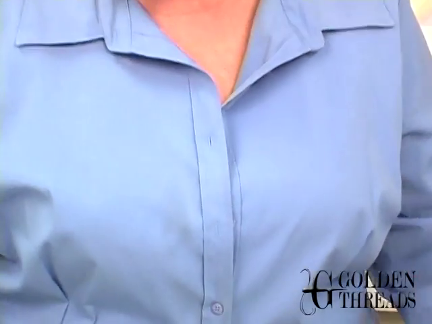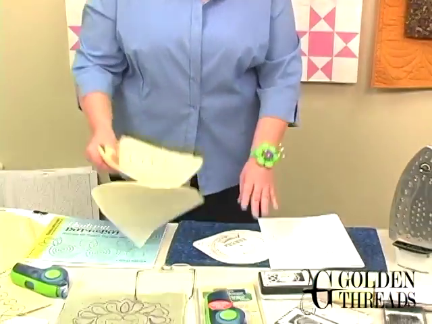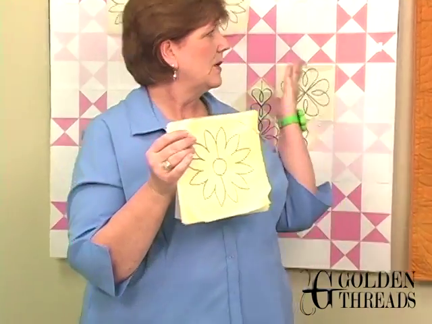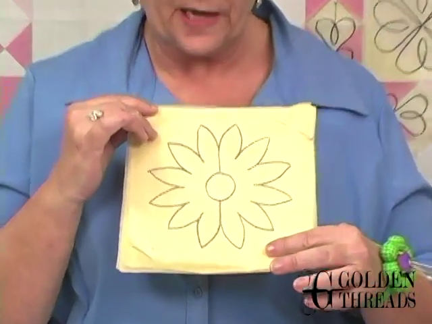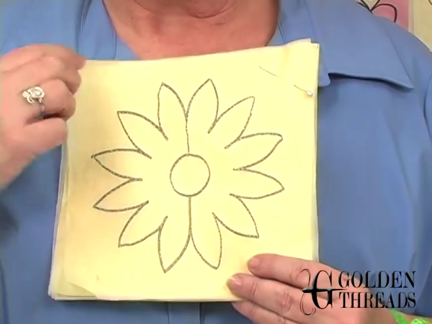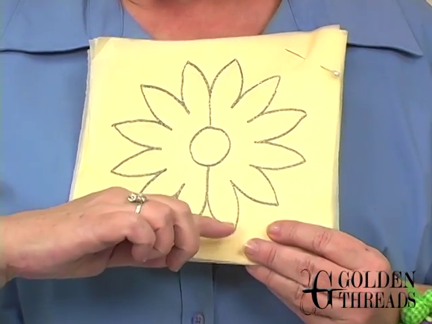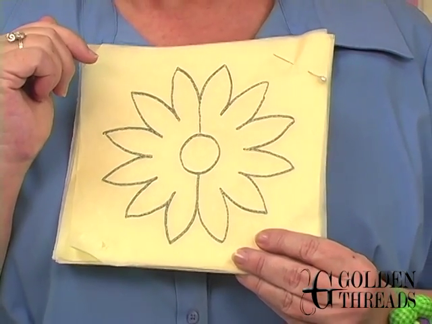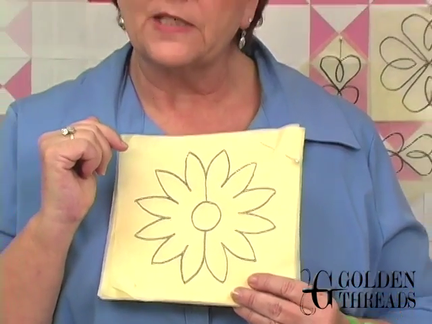So the design that I am going to be using is this pretty little flower design, because that's what I decided to put on my Ohio Star quilt behind me. And in the book, this actually started out as a 5-inch design, so it was 5 inches from tip to tip. But in order to fit properly on the quilt, I needed it to be 7 inches. Now, how am I going to get that to be 7 inches?